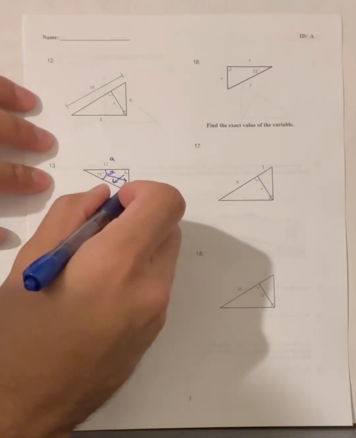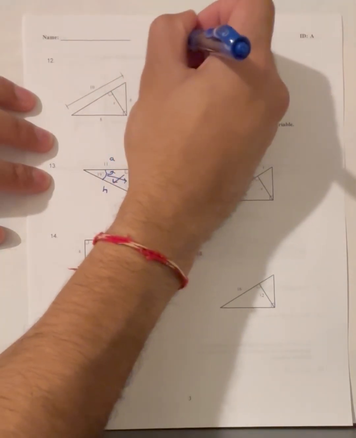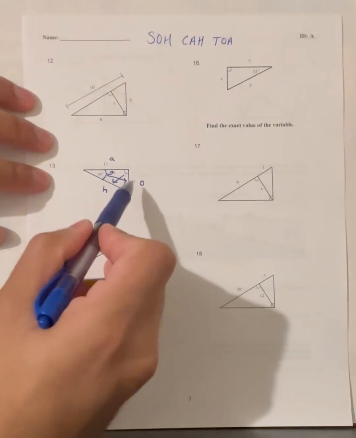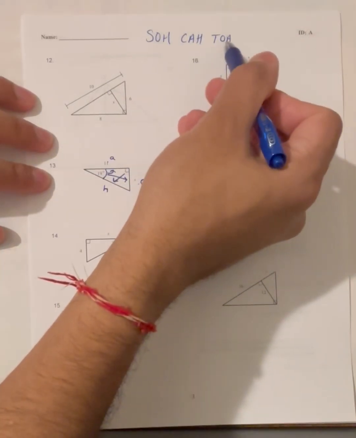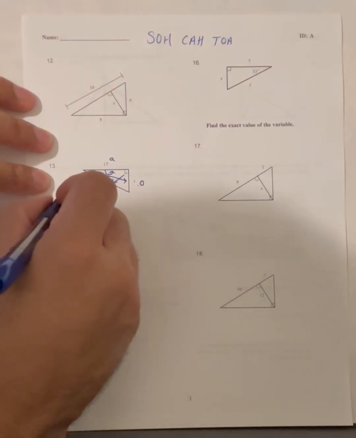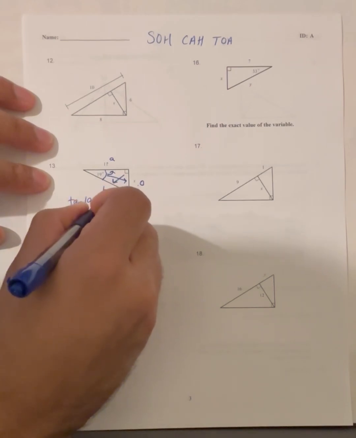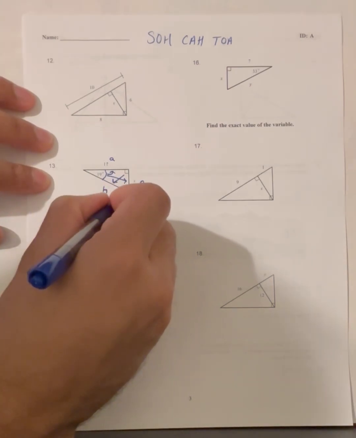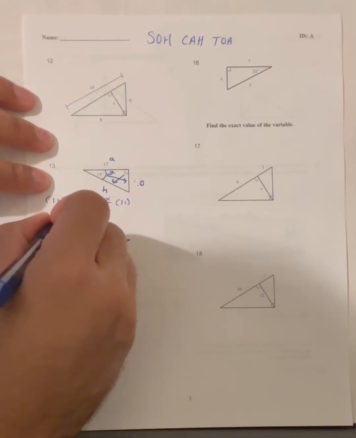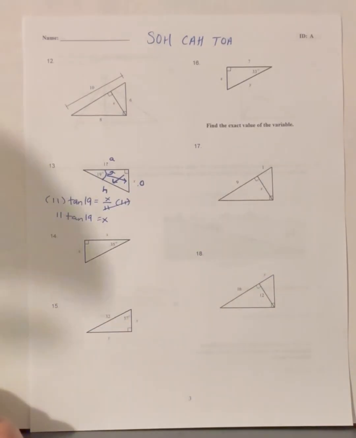So out of the 3 trig functions that we have, so ka, toa, right? Which one deals with o and a? We're going to use that one. So tangent equals opposite over adjacent. So tangent of 19 equals x over 11. So if we multiply 11 onto both sides, we'll have 11 tangent of 19 equals x, because these 11s cancel out.